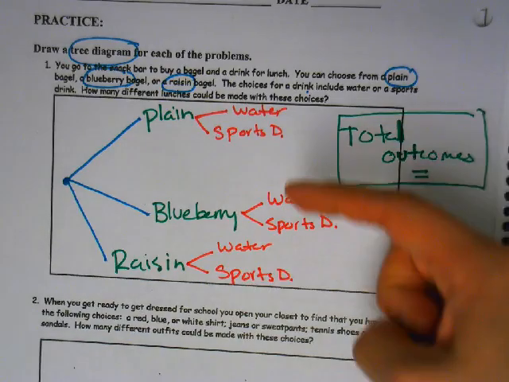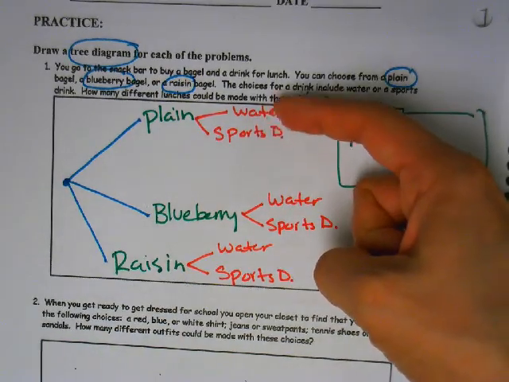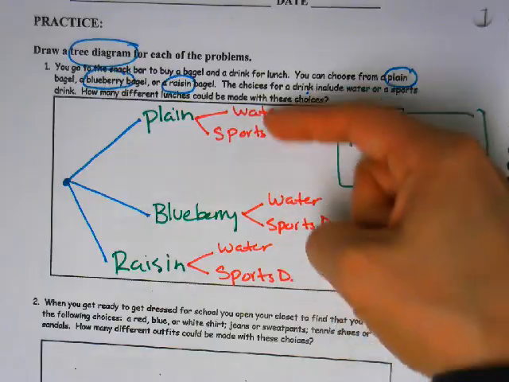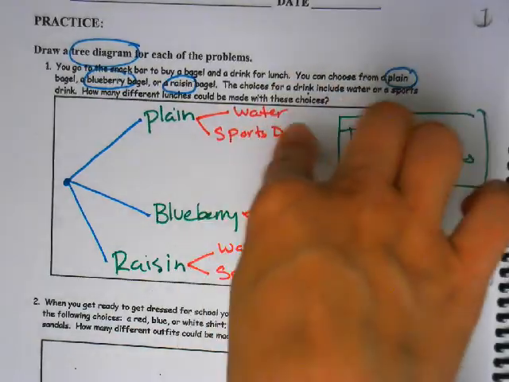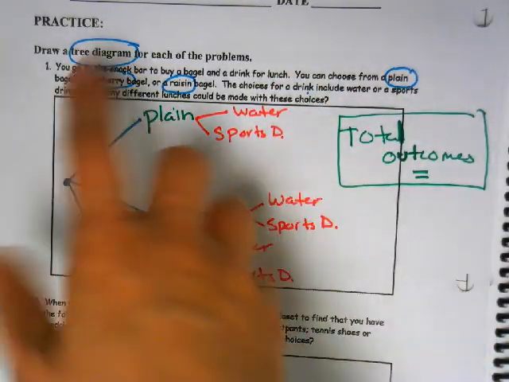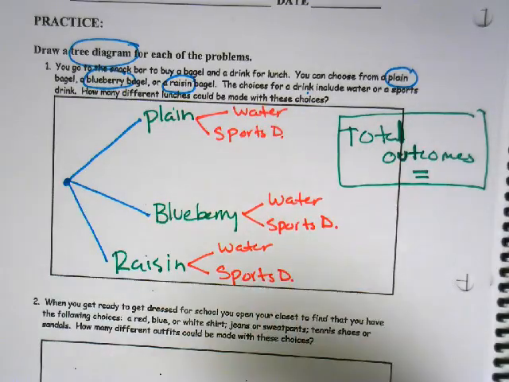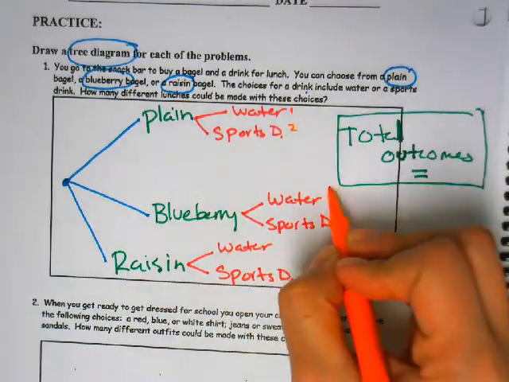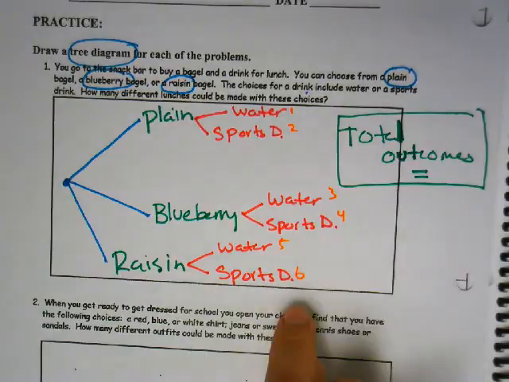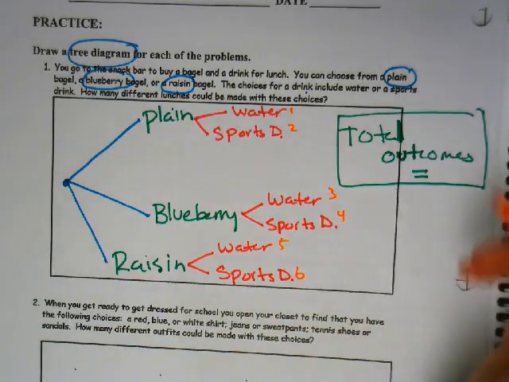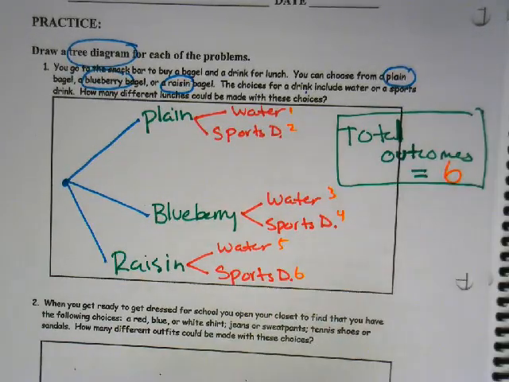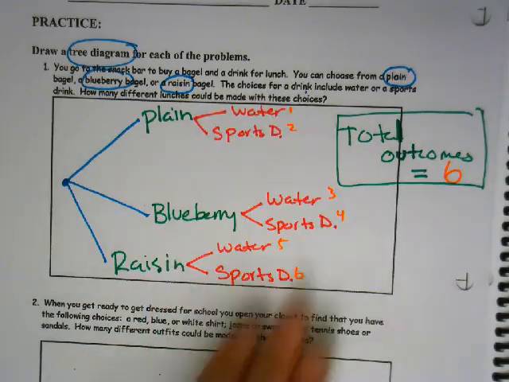Yeah. So right here at the end, this is where we look. How many branches at the end, like a tree, do you have? So I have 1, 2, 3, 4, 5, 6. I have 6 different combinations, so that's called 6 total outcomes. I can have 6 different ones.